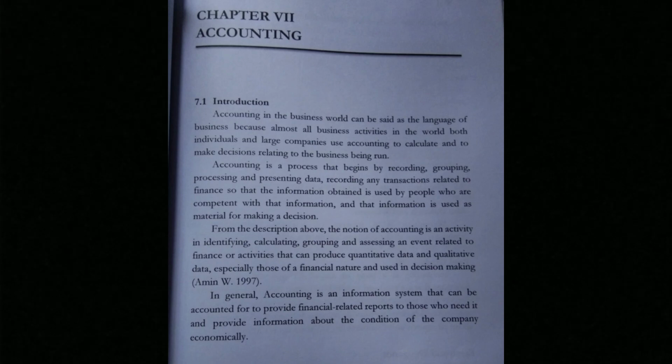The information is used as material for making a decision. From the description above, the notion of accounting is an activity in identifying, calculating, grouping, and assessing an event related to finance or activities that can produce quantitative data and qualitative data, especially those of a financial nature and used in decision making.